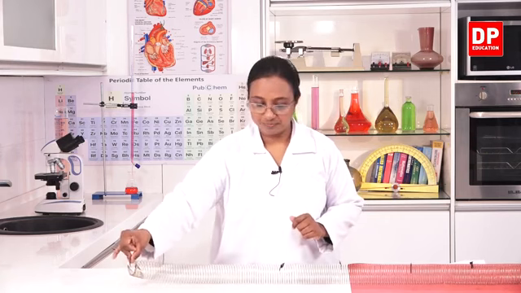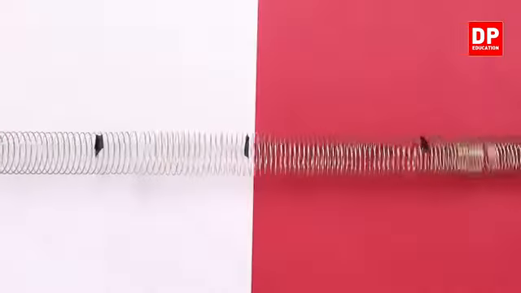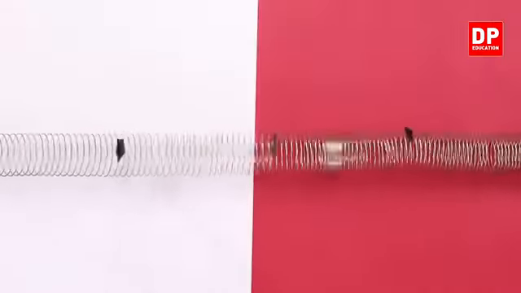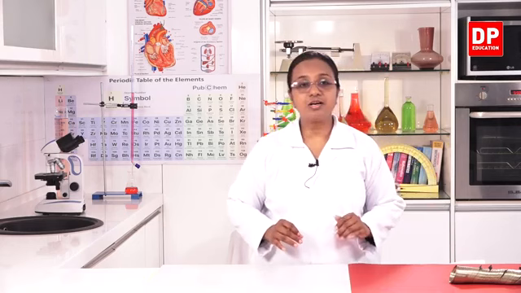Observe carefully. You can observe all the properties of the longitudinal waves. So students, with this activity, we can confirm that the waves I generated now are longitudinal waves.